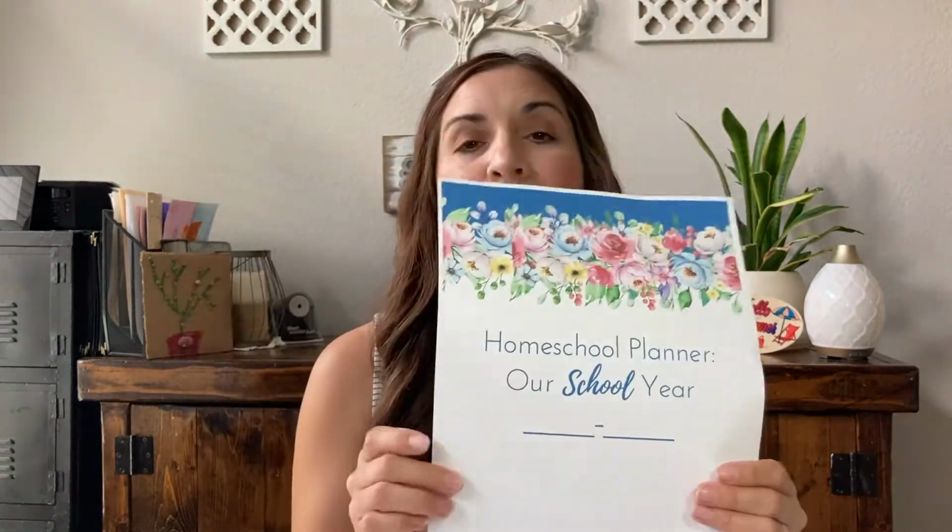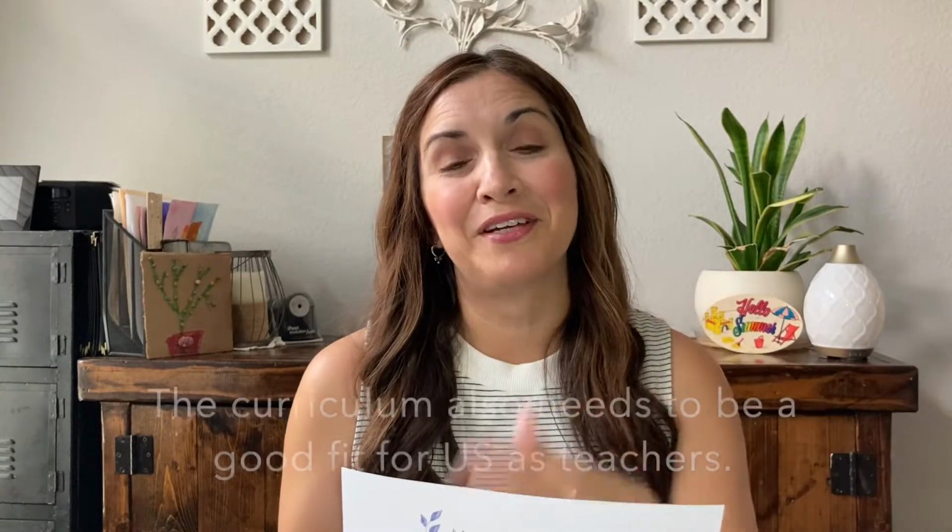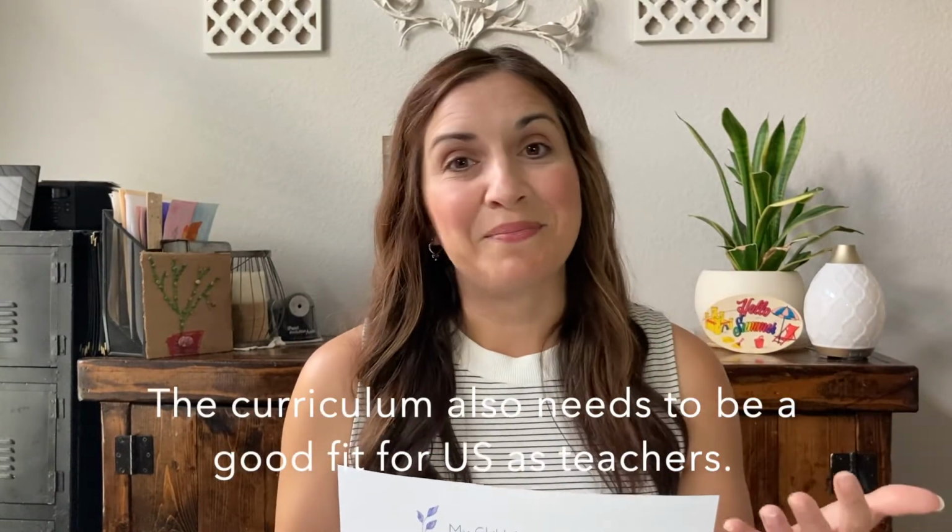So it has your homeschool planner, our school year, and it starts off with this form that says, my child, my student. And so we always want to start with our children in mind. Sometimes we can get lost in this great curriculum, but if the curriculum is not a good fit for our children, then it doesn't matter at the end of the day.